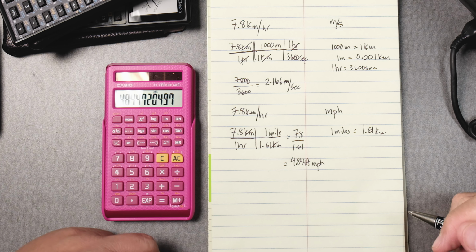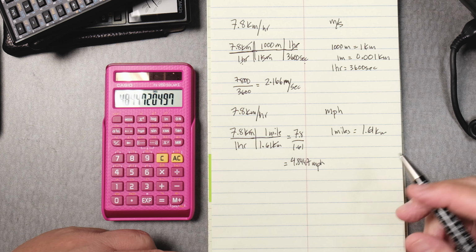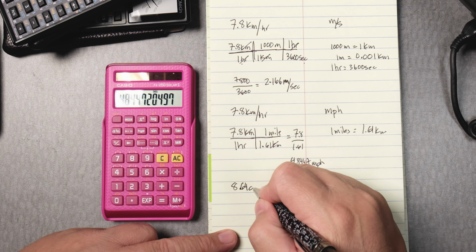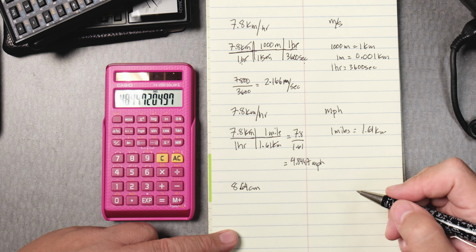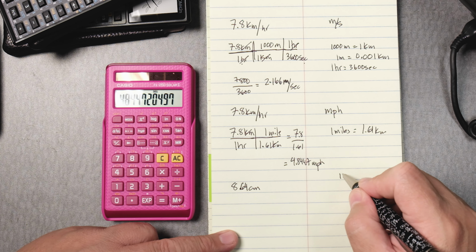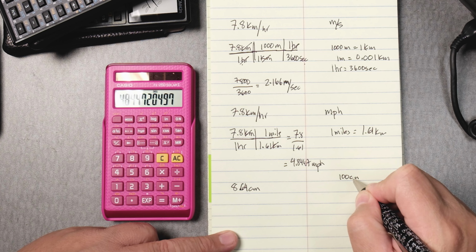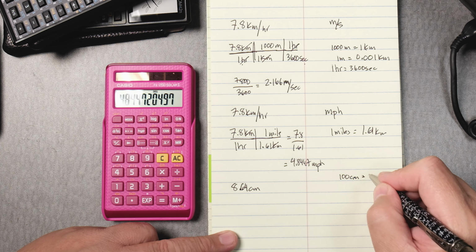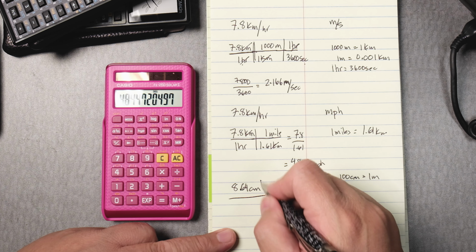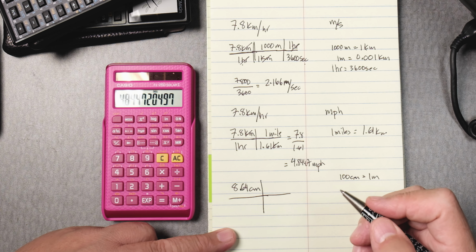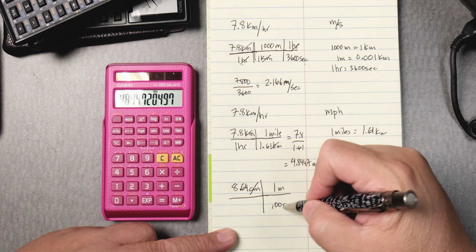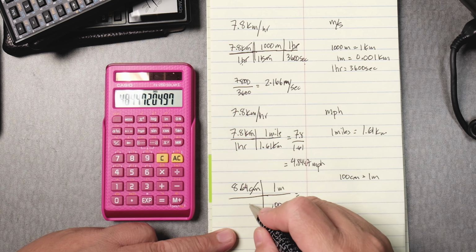Pretty straightforward. Now what about something simpler? Let's say we had 8.64 centimeters, and we want to change that into meters. An easy way is 100 centimeters, centi meaning 100. 100 centimeters is in 1 meter. So to do this, we do a table like that. 100 centimeters in 1 meter. You can see that these cancel out. And here's a 1, by the way.